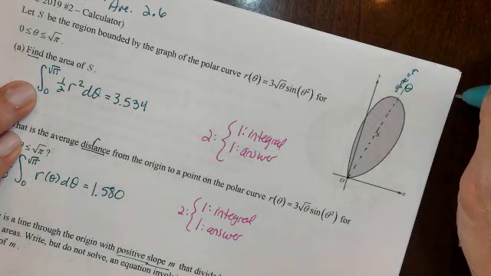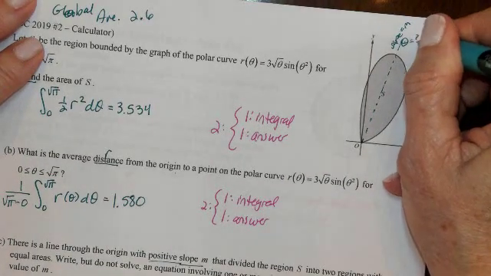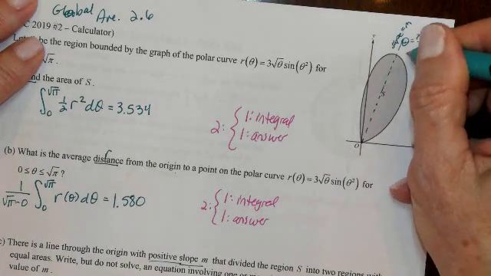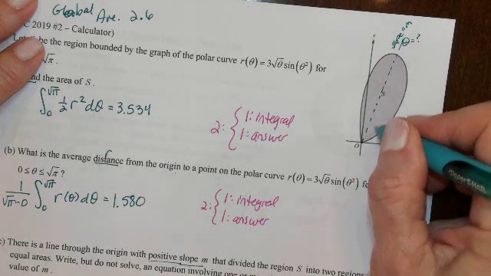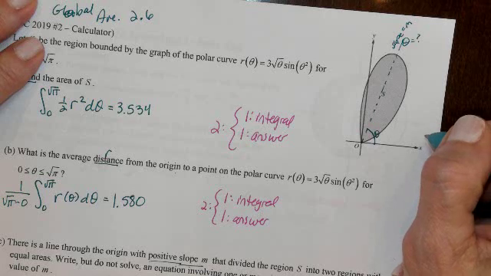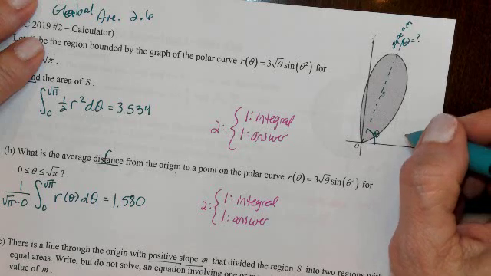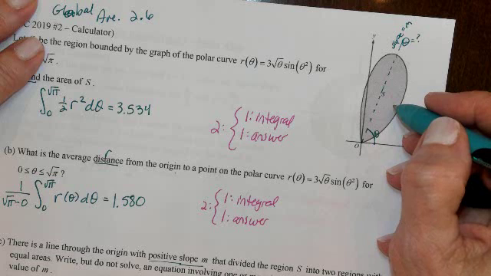I need theta there because my integral is going to go to that theta value. And it's not theta equals m because theta isn't the slope. Theta is this angle right here. So I need theta when I only know that the slope is m.